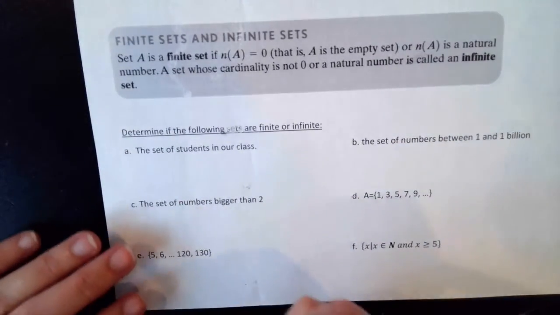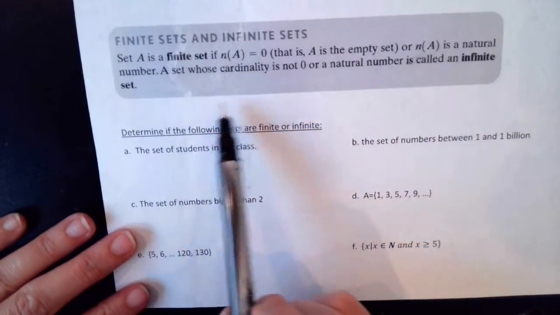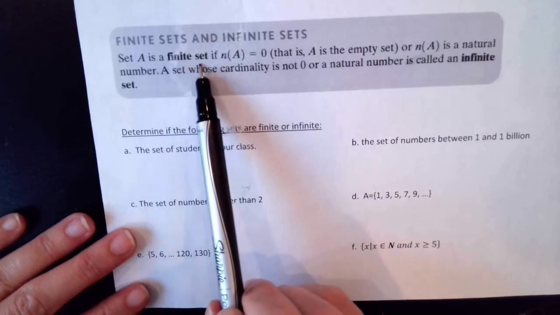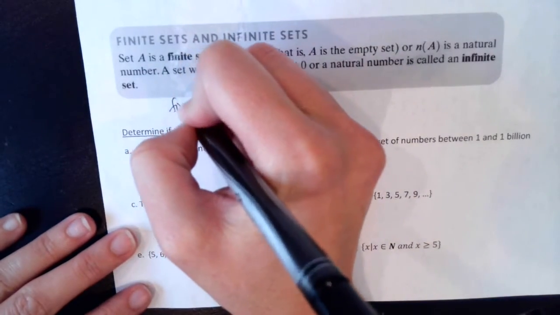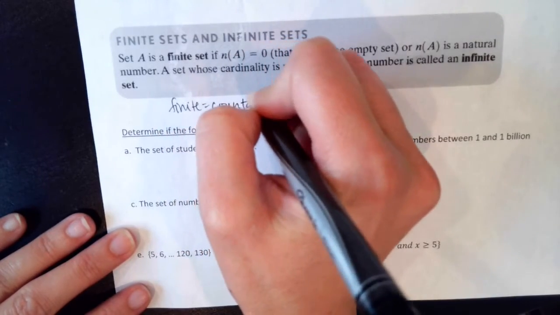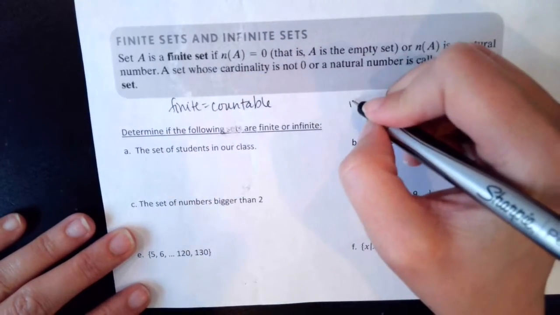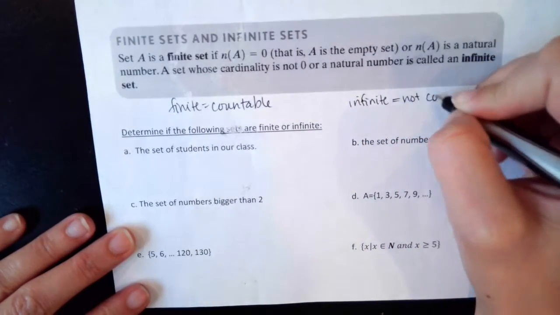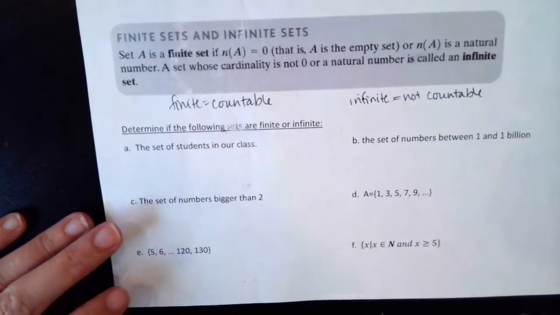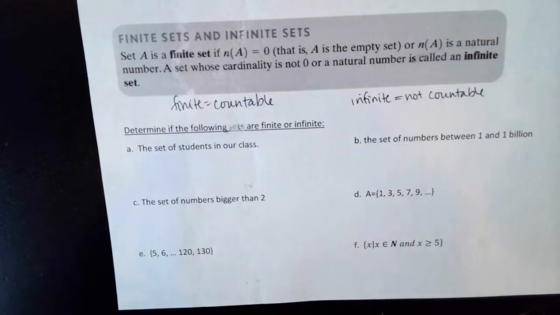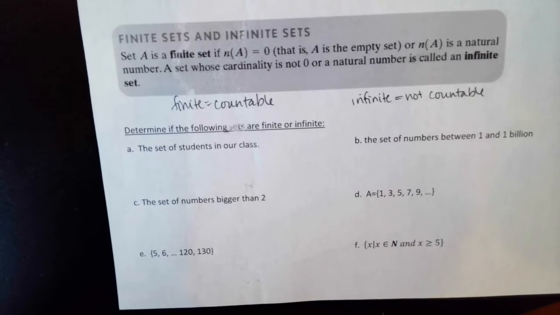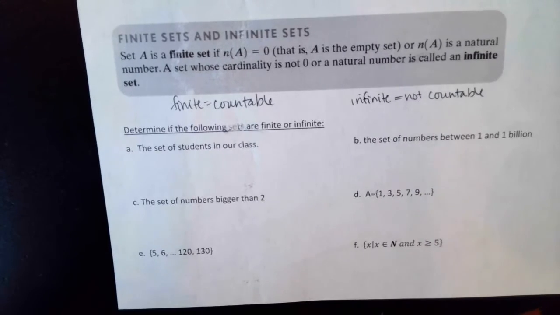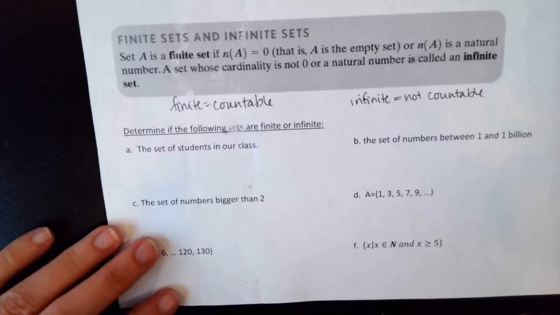The last thing we're going to do for this video is talk about finite and infinite. Okay. Finite means that you can count it. Or you can say countable. Infinite means it's not countable. There are infinitely many things in there. So if it's a finite set, I can find its cardinal number. I can say there's 10 elements in this set. There's 12 elements in this set. But if it's an infinite set, I can't count them all up and tell you how many there are. There's infinitely many things in the set.